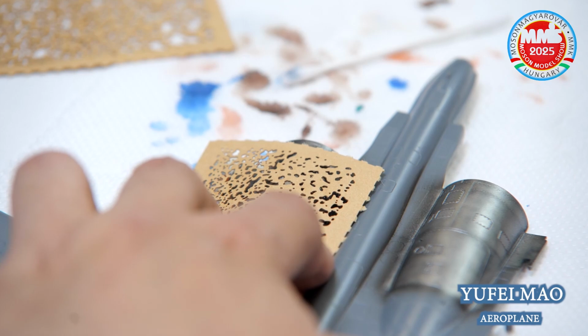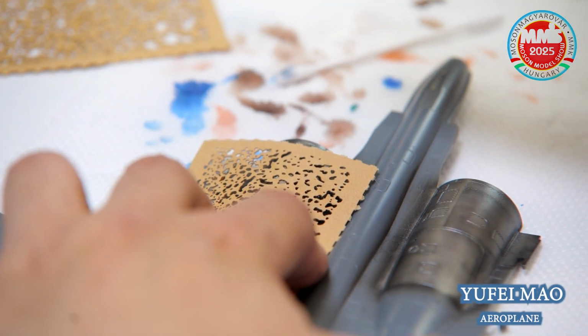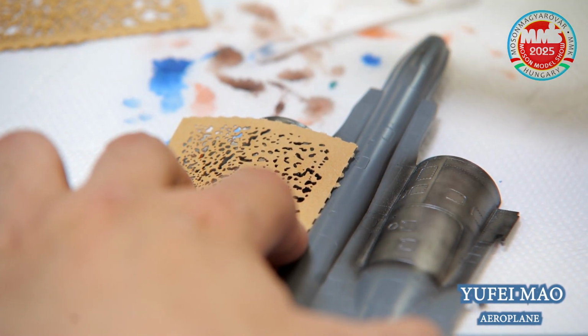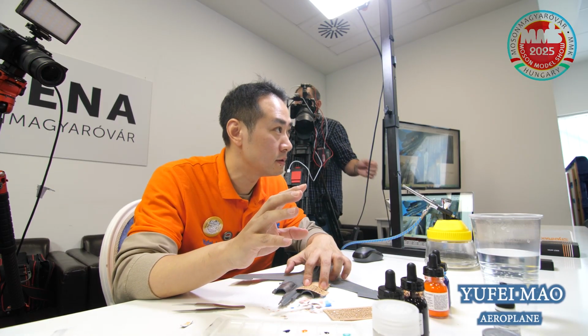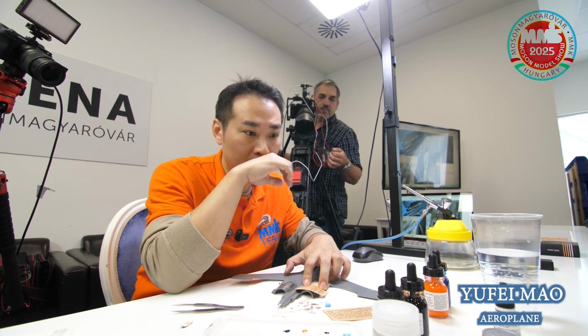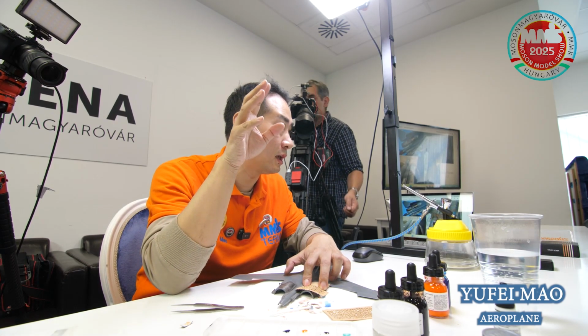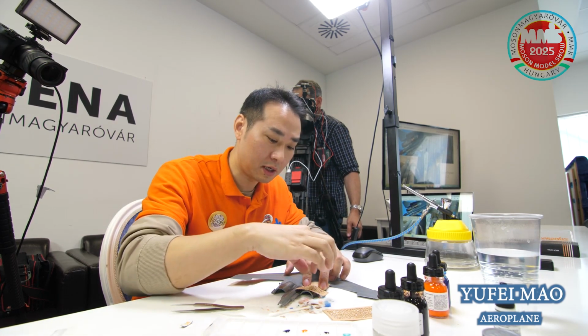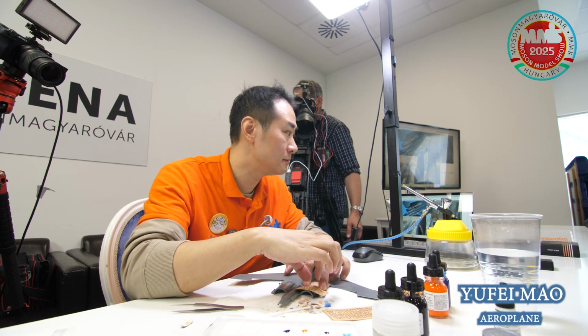I think the most important thing is not to spray it too solid. You must leave some blurry, foggy area, especially on the two sides of this panel. I will show you.